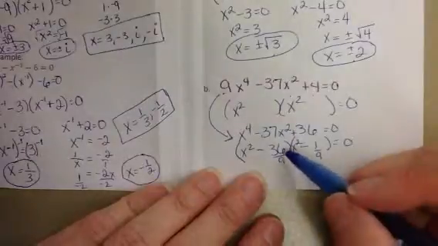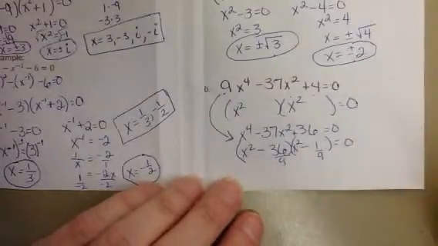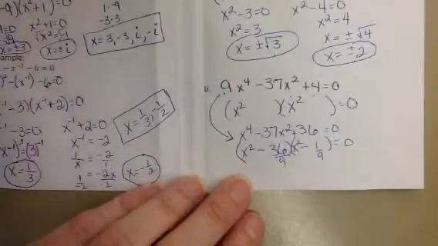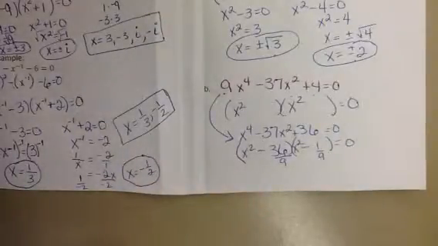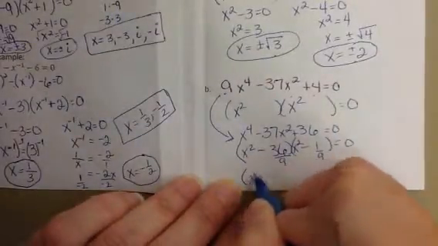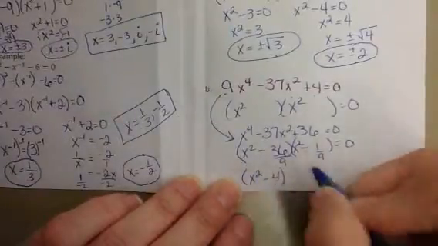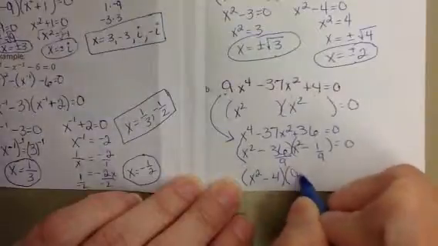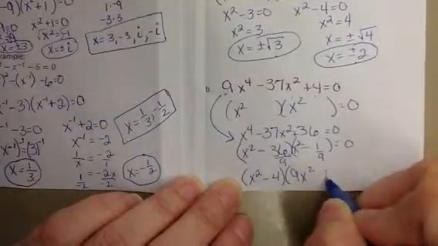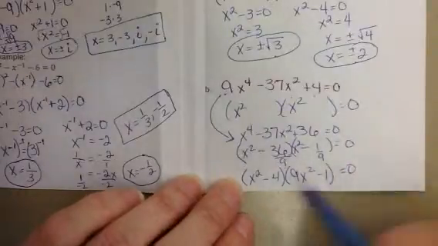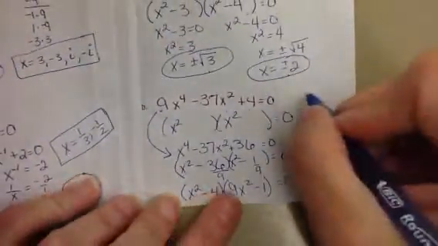Reduce and slide. This doesn't divide. 36 does not divide by 9. Well, 36 does divide by 9, actually. 36 divided by 9 is 4. So you have x squared minus 4. This one does not divide by 9, so you slide it. So you have 9x squared minus 1 equals 0. So that's your factors. So then set each factor equal to 0.